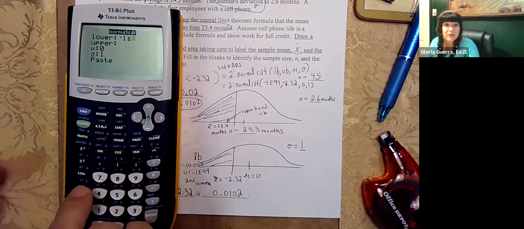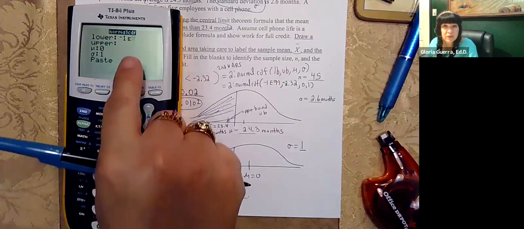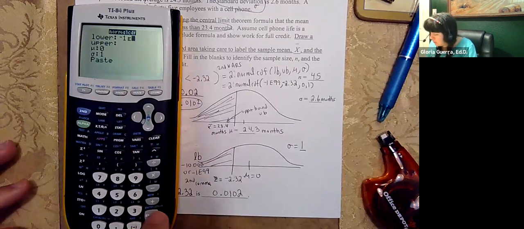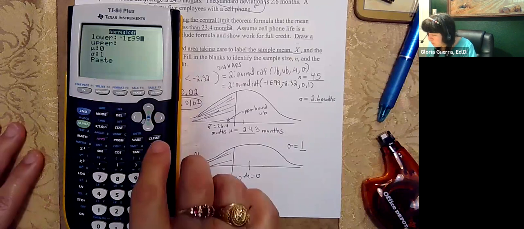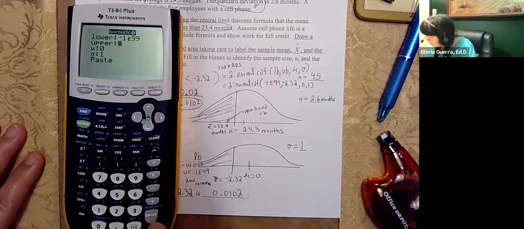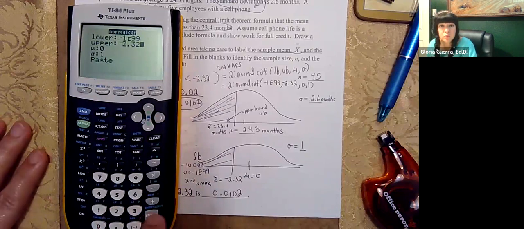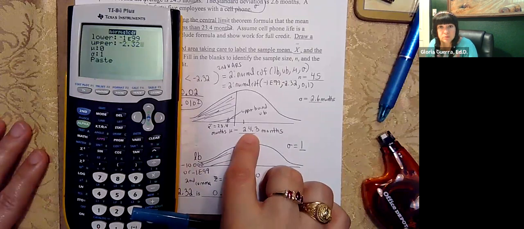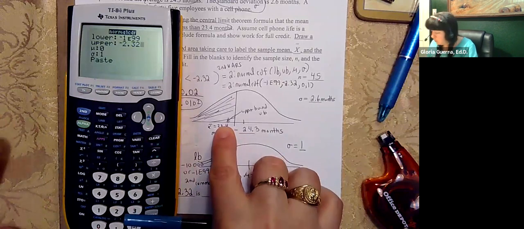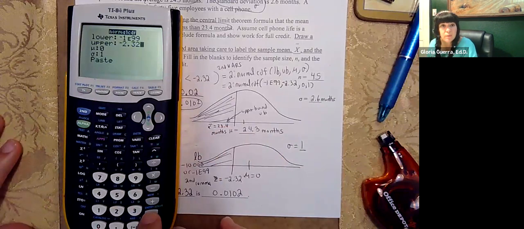And even though it says EE, it just shows up as E. And then 99. So it's a very small number. And then the upper bound is the transform, negative 2.32. You ran it through the formula. So don't put this in here. Like I almost, oh, don't put that in there because I didn't run it through. Run it through is 0 and 1.